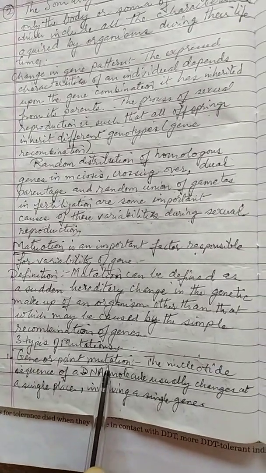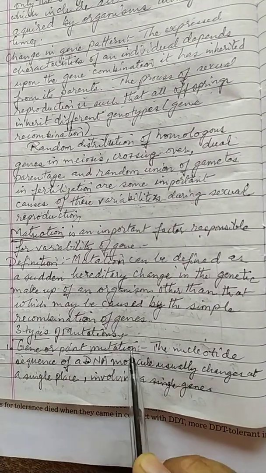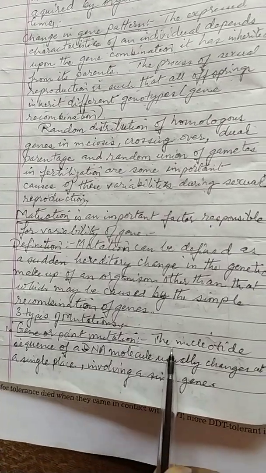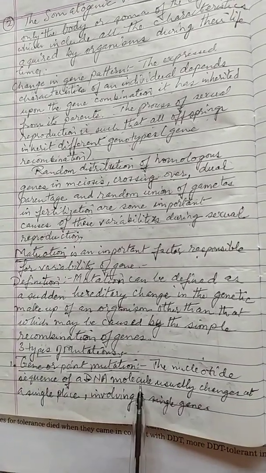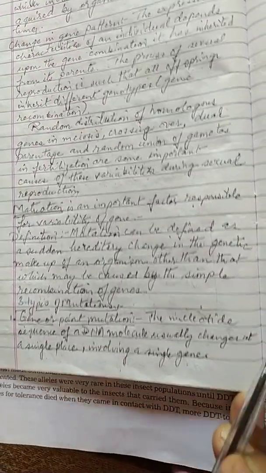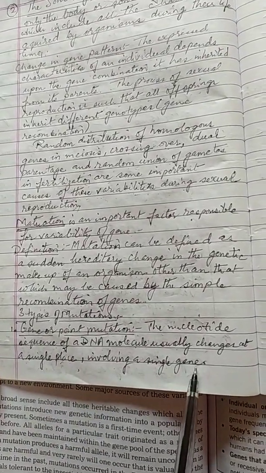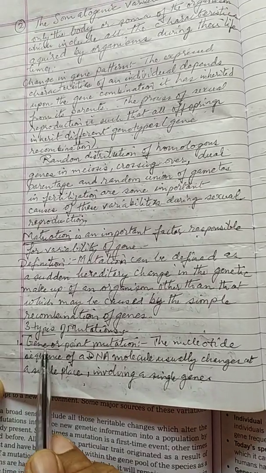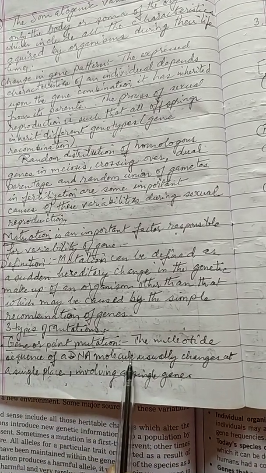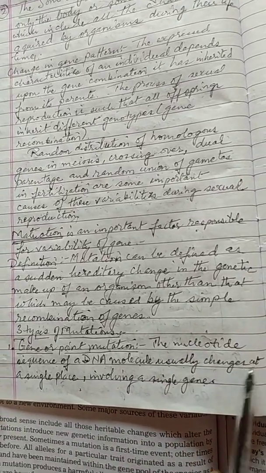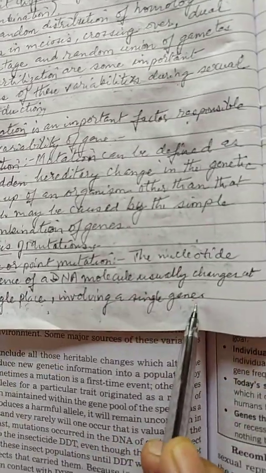Gene or point mutation. As ma'am had told you about this kind of mutation when she was teaching the mutation chapters, the nucleotide sequence of a DNA molecule usually changes at a single place involving a single gene. Gene or point mutation takes place when the nucleotide sequence of a DNA molecule changes at a single place involving a single gene.